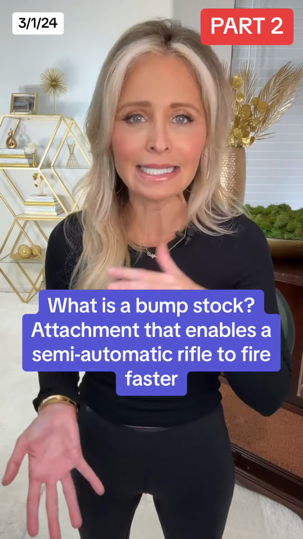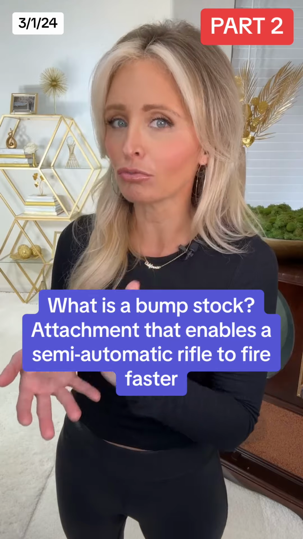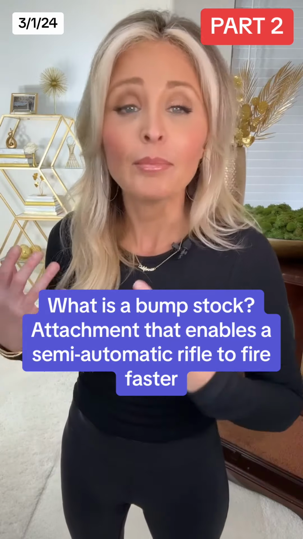But before I explain what's going on, you have to understand the backstory. First, what is a bump stock? It is an attachment that enables a semi-automatic rifle to fire faster. Back in 2017, a 64-year-old man was able to kill 60 people and injure more than 850 others in a horrific mass shooting at a Las Vegas music festival.